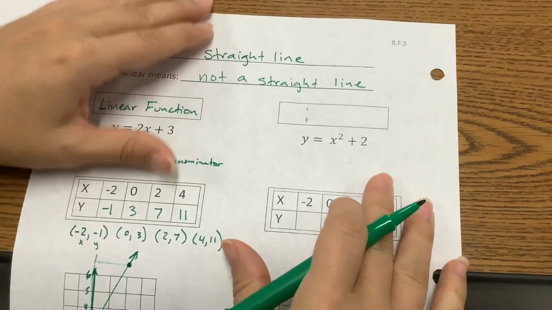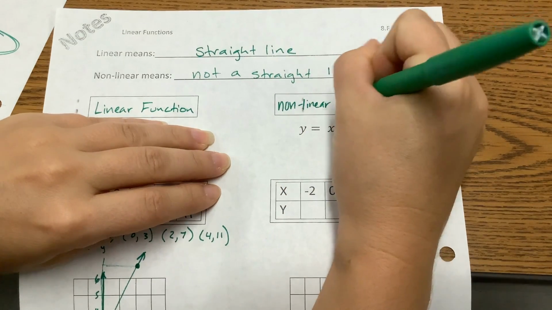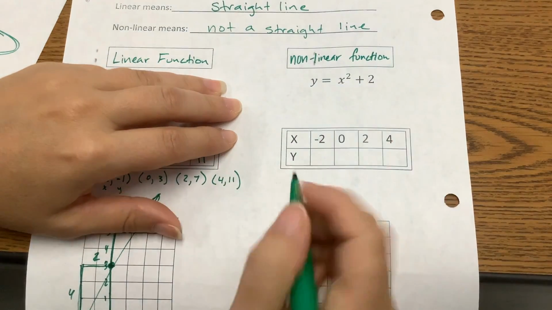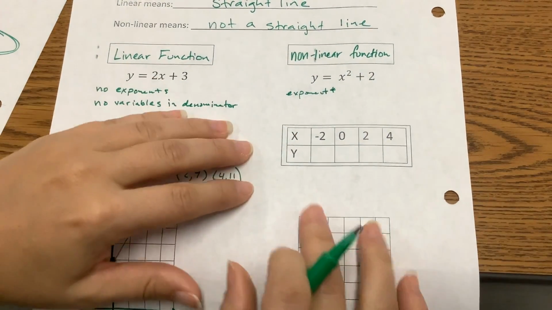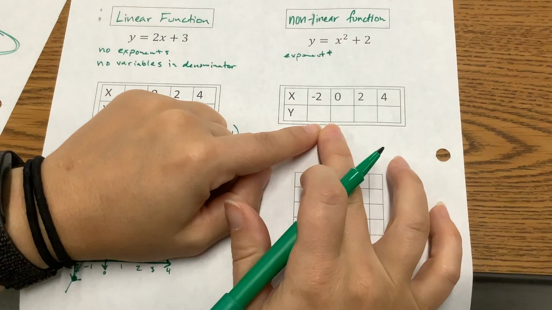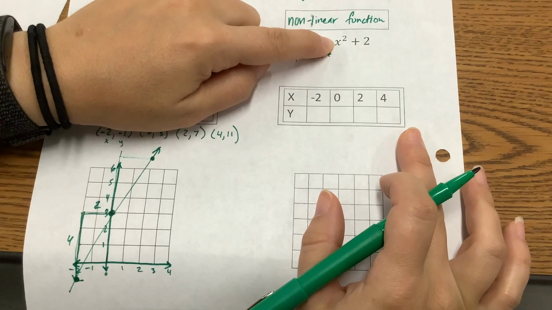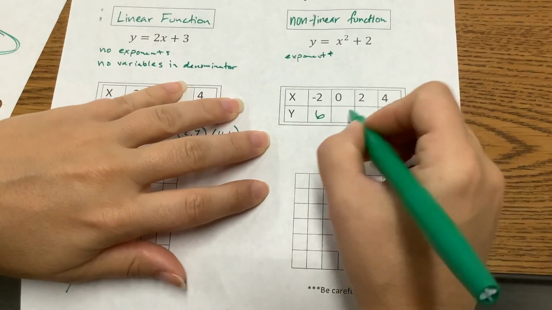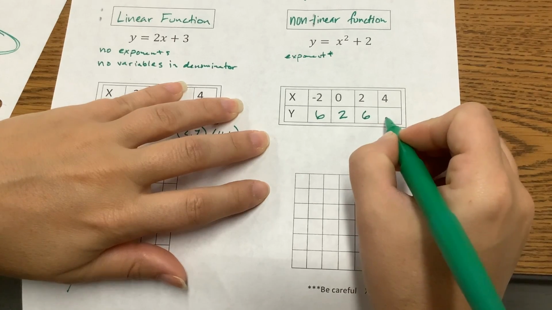All right, so now back at the top where everything is a nonlinear function. Why is this one nonlinear? It has an exponent. Okay, the exponent is what makes it nonlinear. So when we fill this chart out, we're going to expect something to change its direction. So whenever you take this, make sure you take the x value squared, or x value times itself, plus 2. So -2 squared plus 2 is, 0 squared plus 2 is, and 2 squared plus 2 is, and 4 squared plus 2 is.